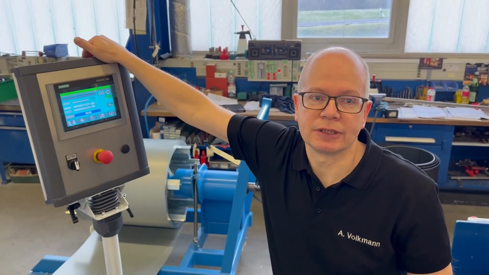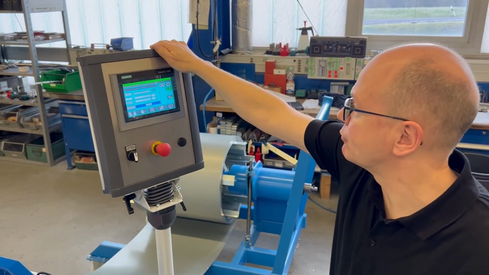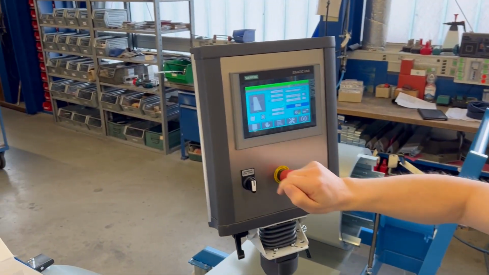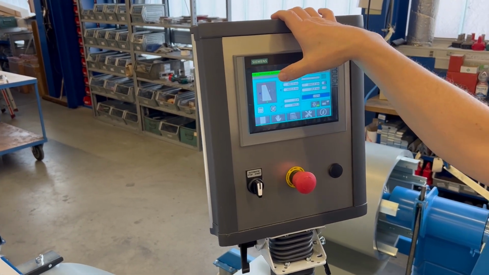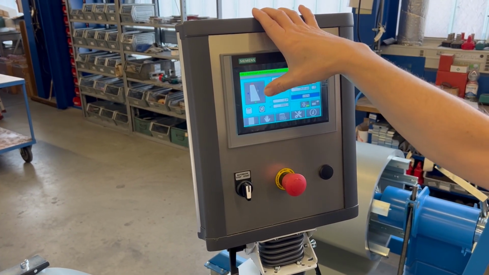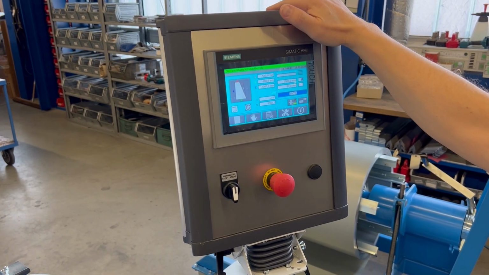Now I show the taper function of the QUADRO KS. First, we have to move into the taper mode, and we have to program 3 dimensions: leading edge width A, trailing edge width B, and the length of the panel C.